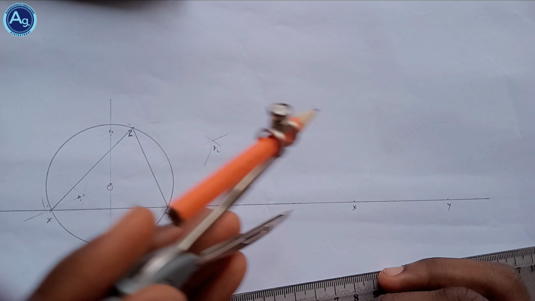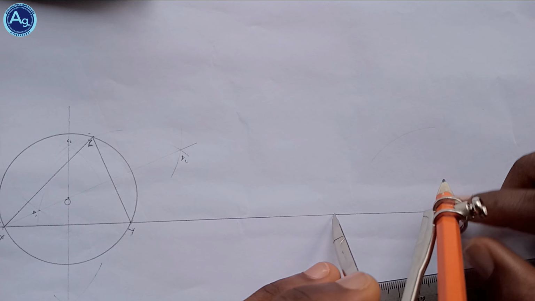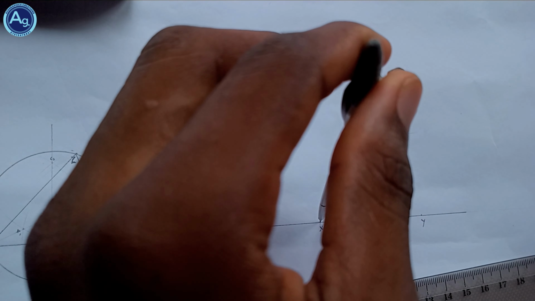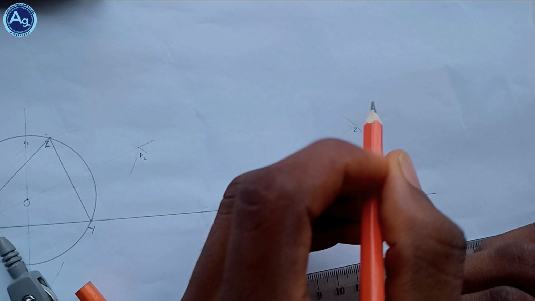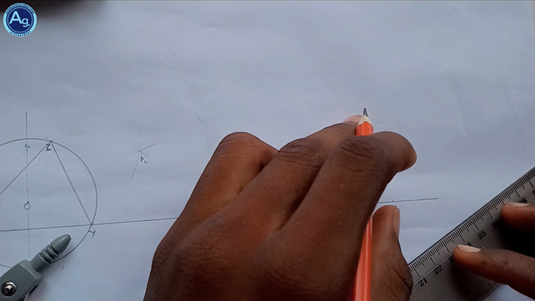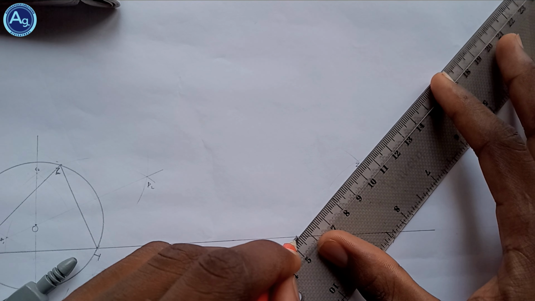Carefully place it on the point X and strike the arc, that is the Y to Z arc. Strike it and label this part Z. So you connect XZ and ZY together to get the full diagram of the triangle.